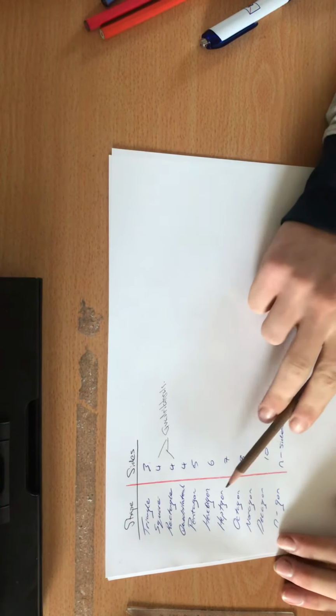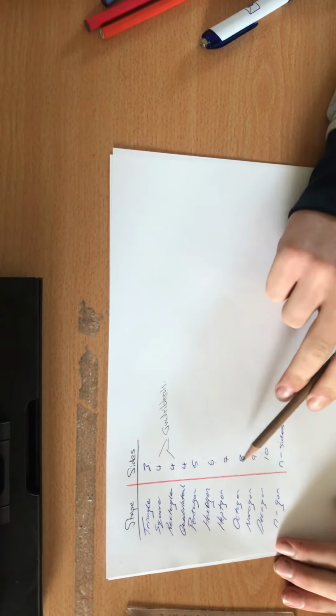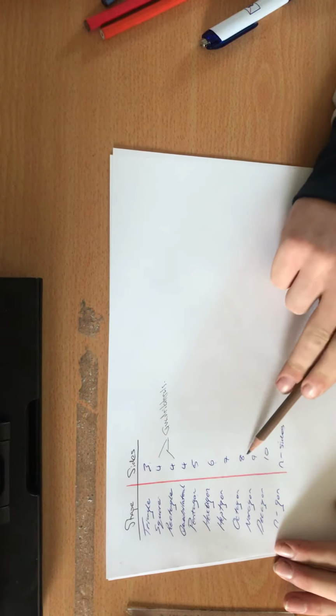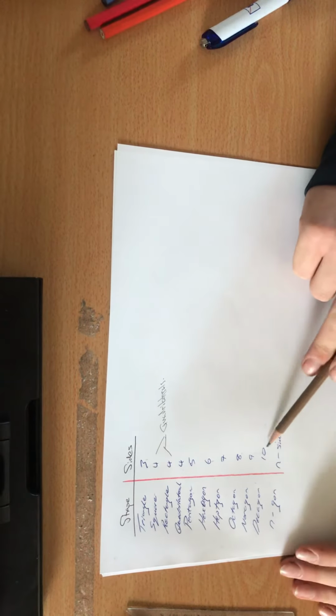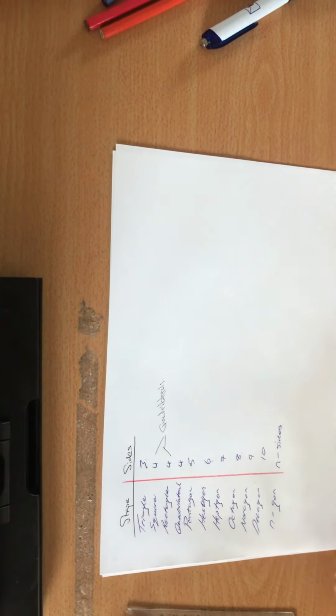A pentagon has 5 sides, a hexagon has 6 sides, a heptagon has 7 sides, an octagon has 8 sides, a nonagon has 9 sides, a decagon has 10 sides, and an n-gon has n sides. The last entry includes the general term for a polygon with n number of sides.